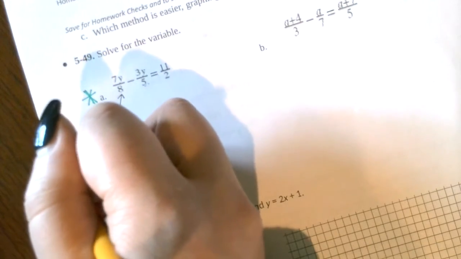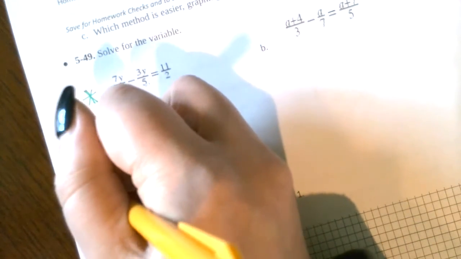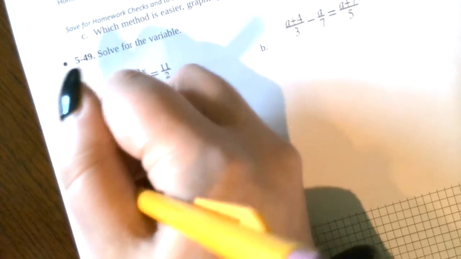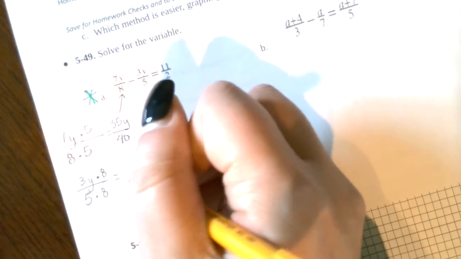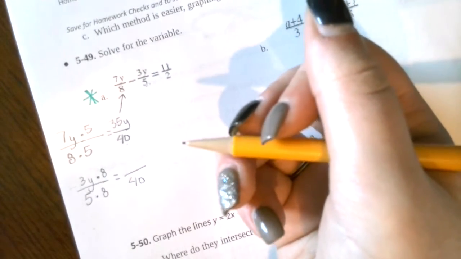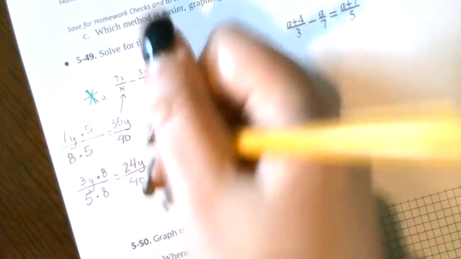Okay, so this fraction right here is equivalent to that. And then down at the bottom here, I'll just rewrite my 3y over 5. I'm just going to subtract them when we get done. What do I need to multiply 5 by to get me to 40? 8. Multiplying the top by 8 as well. Okay, so the denominator is going to be 40. And we know that 8 times 3 is 24. So 24y over 40 represents this fraction.